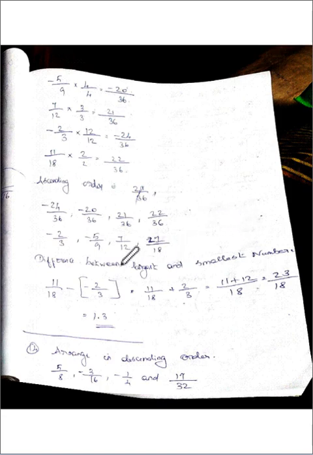Then we need to find the difference between the largest and the smallest. The largest is 11 by 18, and the smallest one is minus 2 by 3. If we subtract, we'll get 1.3, written with one decimal point.